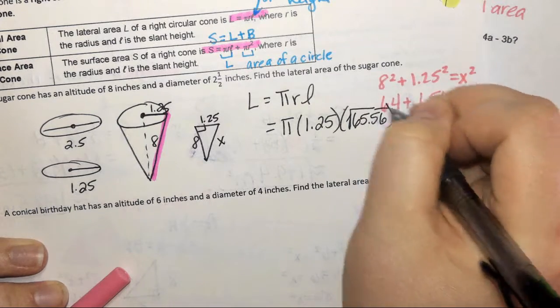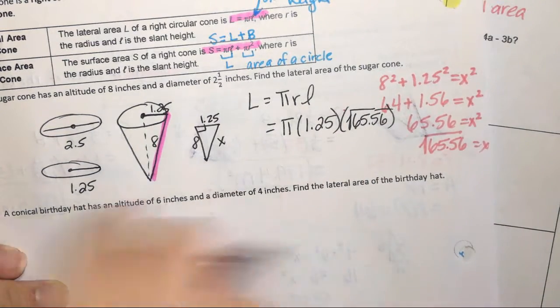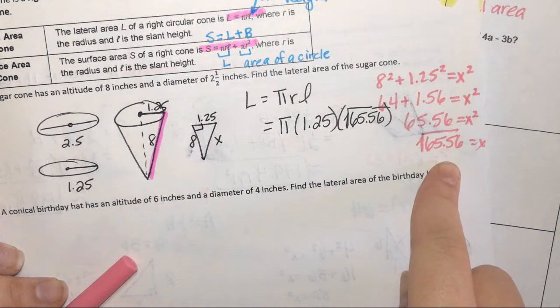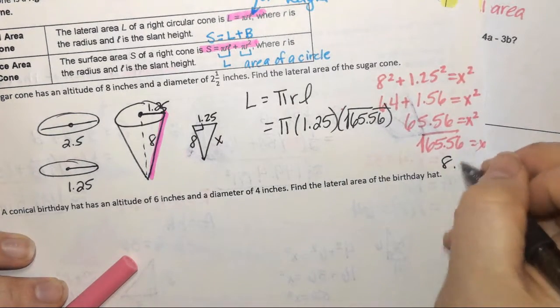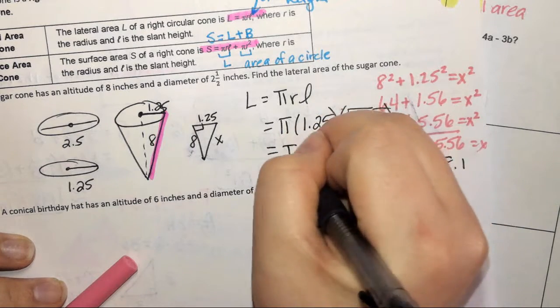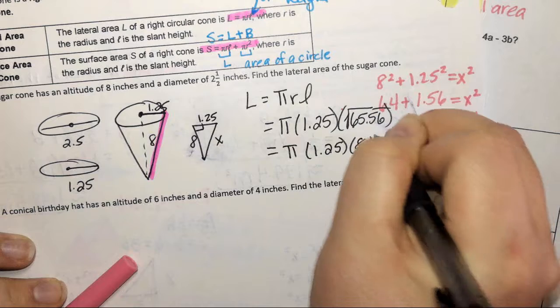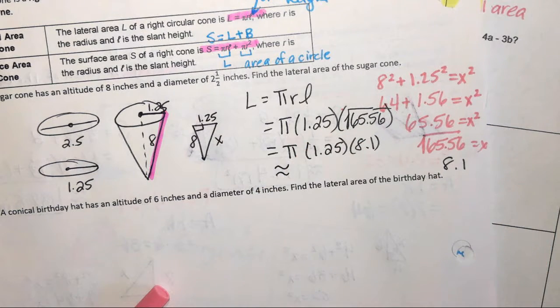But if RJ doesn't like typing in all that into his calculator, can he go ahead and find that decimal? It's like 8 point something, because 8.1. So he can instead do pi times 1.25 times 8.1 to get his final answer. I do not care what RJ does, as long as RJ shows his work.